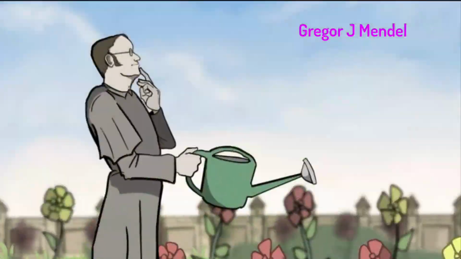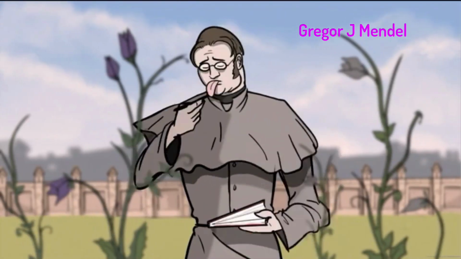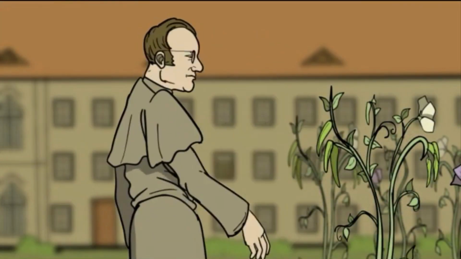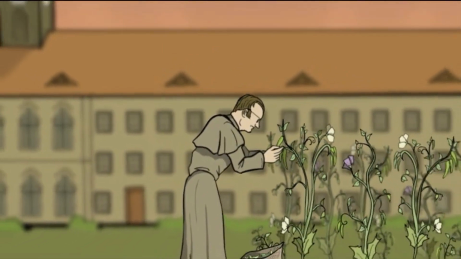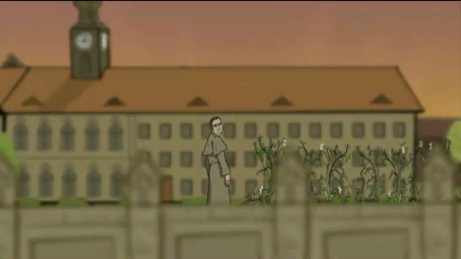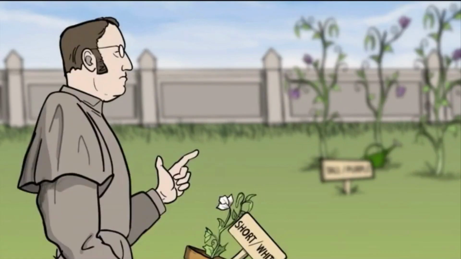Now, Gregor Mendel, a scientist in the 19th century, wondered why these traits showed up in predictable patterns. To find out, Mendel performed experiments where he crossed pea plants with different traits. One of his most famous experiments involved crossing tall pea plants with the shorter ones.